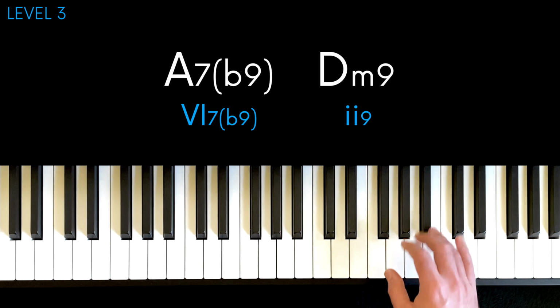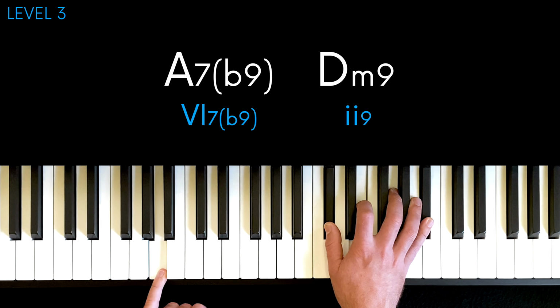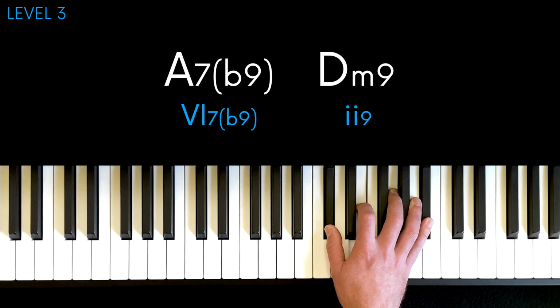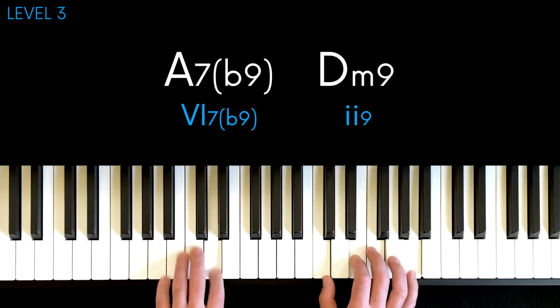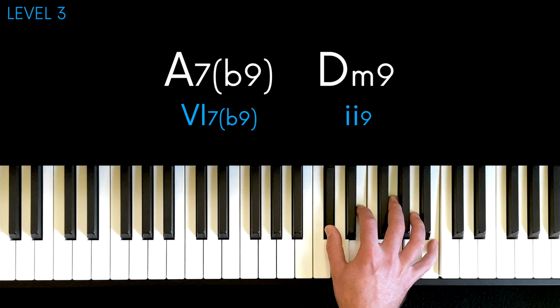And the reason I like to play a flat 9 on this kind of secondary dominant chord, first of all, it's really in the style. You hear it all over the place in jazz music, especially in a turnaround like this. But also, part of why it works for our ear is that flat 9 belongs in that key of D minor that we're headed towards in a way that the natural 9 would not.